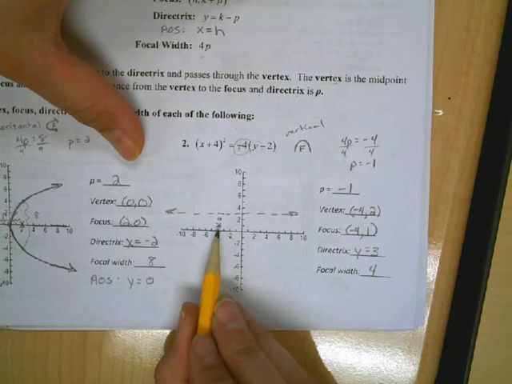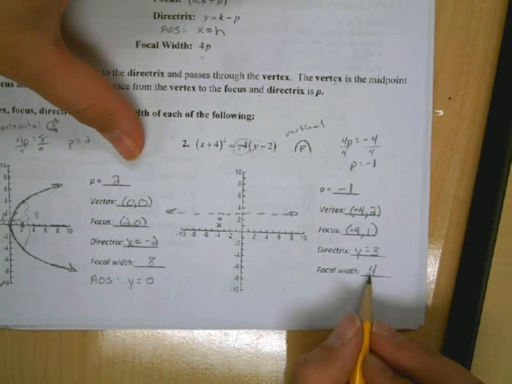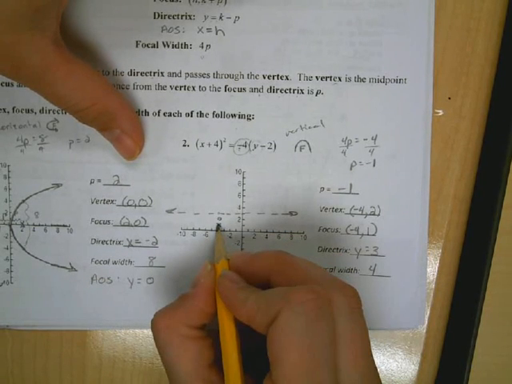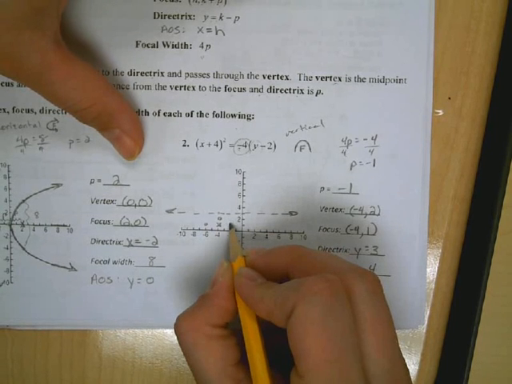So from the focal point, you go left 2 and right 2. Make sure you divide that into 2 pieces. Left 2 and right 2.